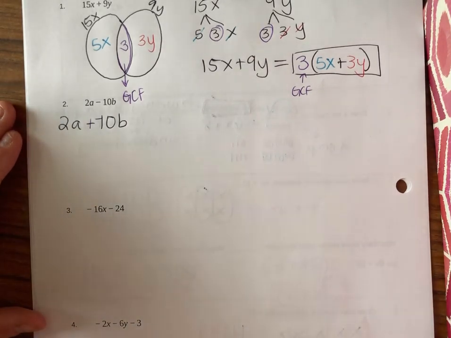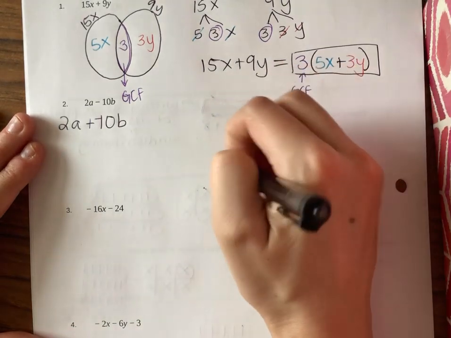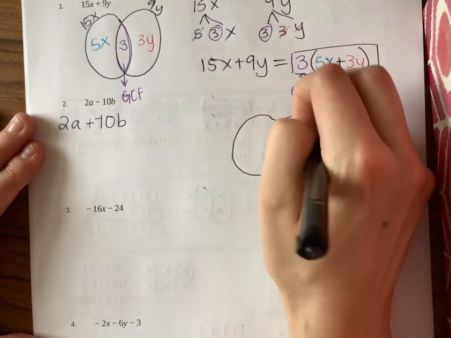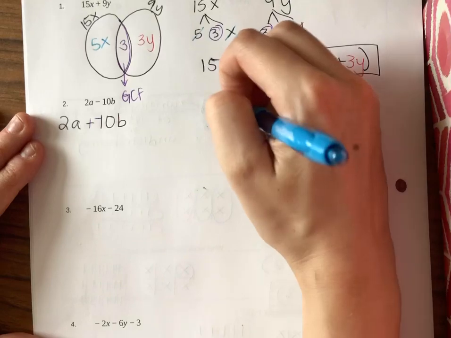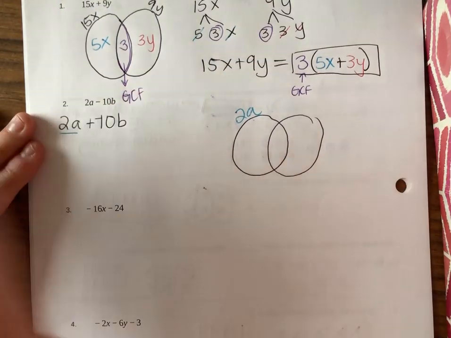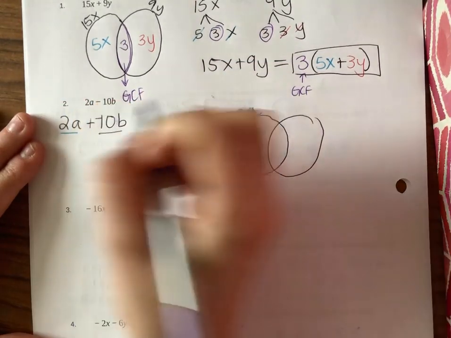So let's start by setting up our Venn diagram for my two terms. I have 2a, that I'll do in blue, and in purple, I'll do negative 10b.